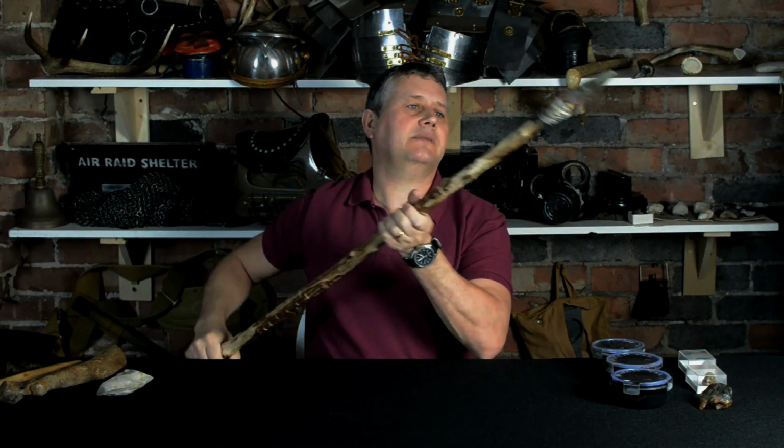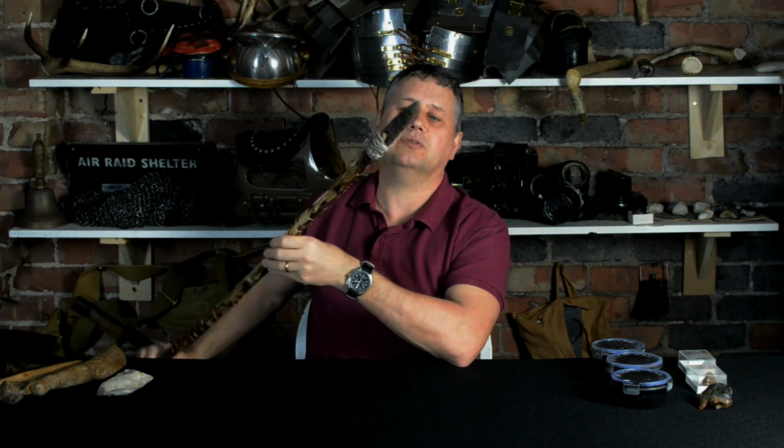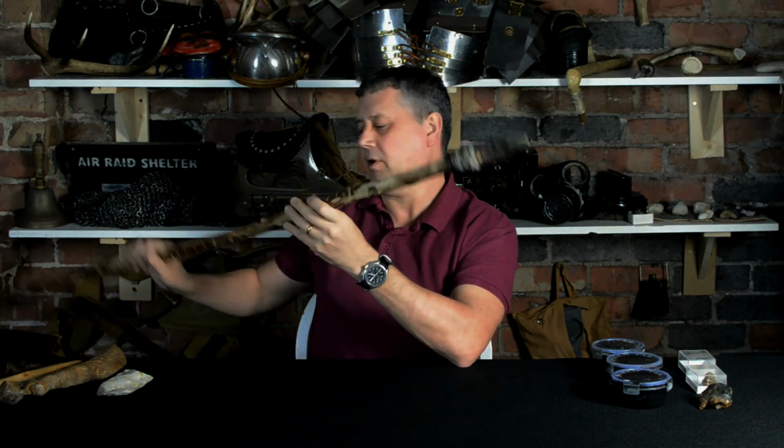We're going to carry on with the Paleolithic. It's such a big period. There's so much we could talk about. Into more advanced tools like this one. Now, this is my spear that I made. This is just a replica. And I made it out of hazelwood.